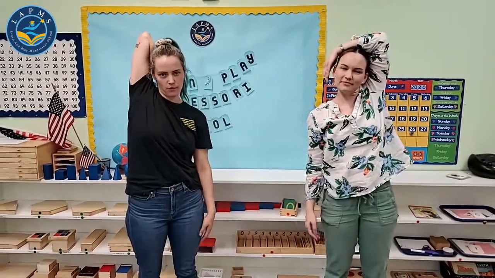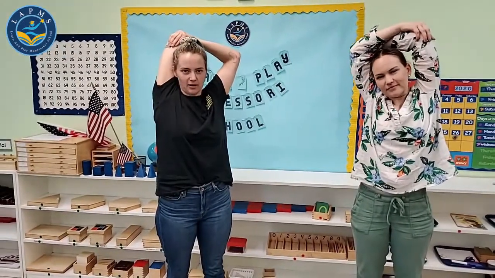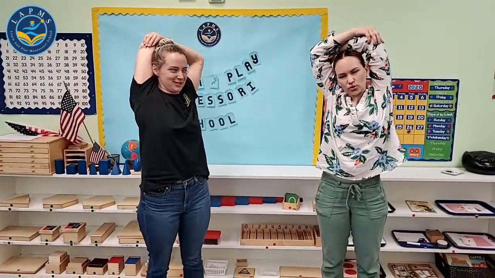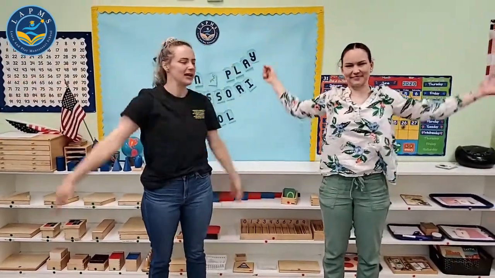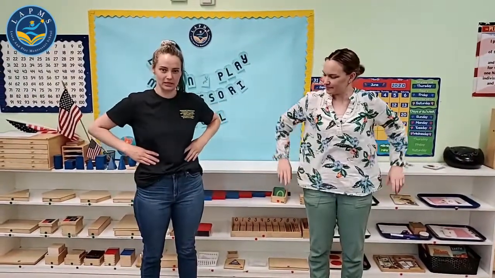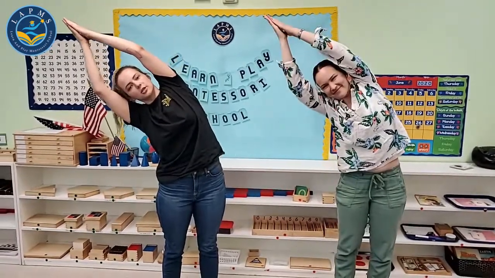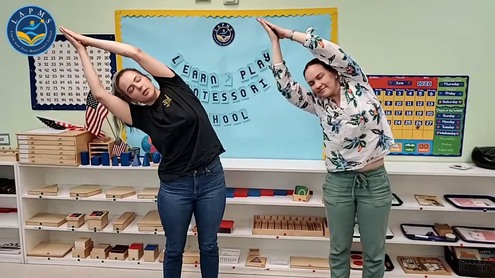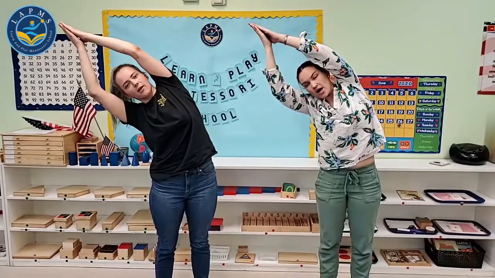Awesome. And then we'll switch hands. So we'll put our other arm up and over behind us, and then use our hand to pull that elbow back. Good. 1, 2, 3, 4, 5. Awesome. Next, we're going to move on to our obliques, which are on the sides here. So we will put our hands up over our head and put them together, and then we'll bend to one side. Should feel a stretch in the side of your abdomen. Hold this for 1, 2, 3, 4, 5.